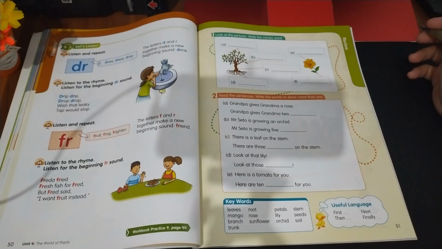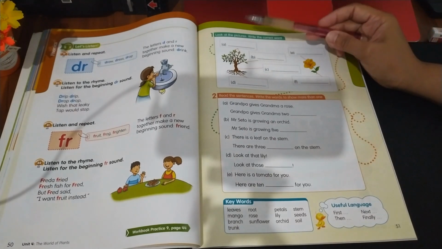Here, number 1, look at the pictures, write the correct word. This exercise is asking you to write the parts of the tree and the parts of the flower. A, you see that it is pointing to what?